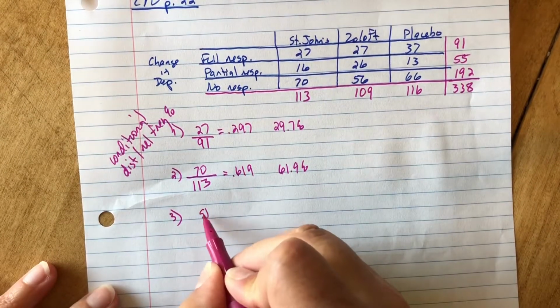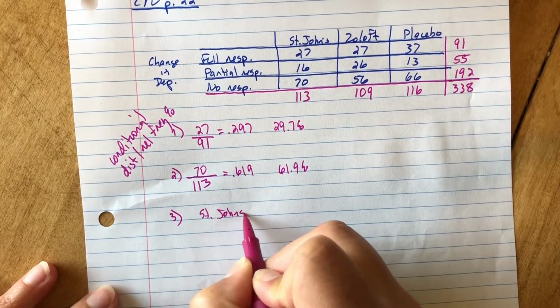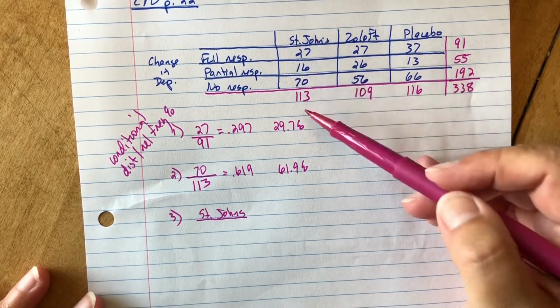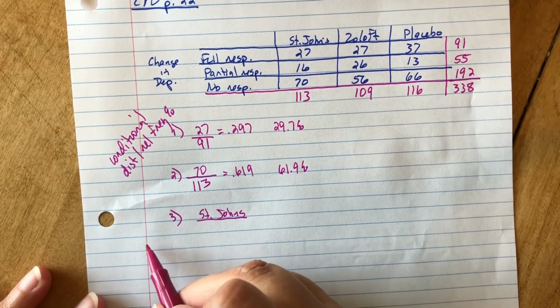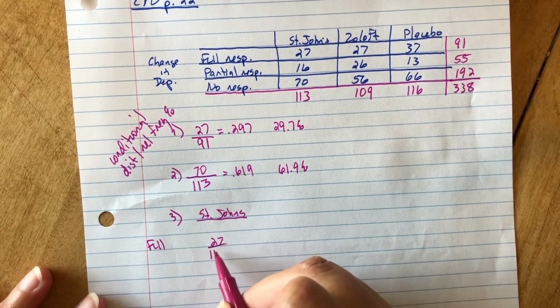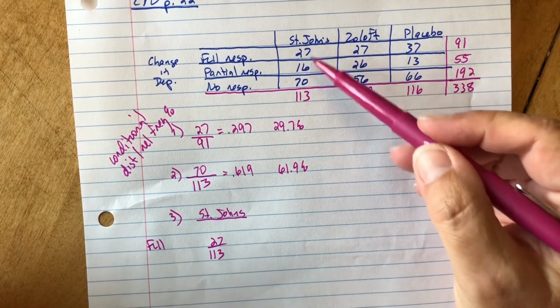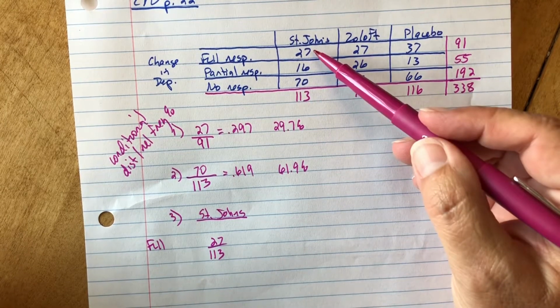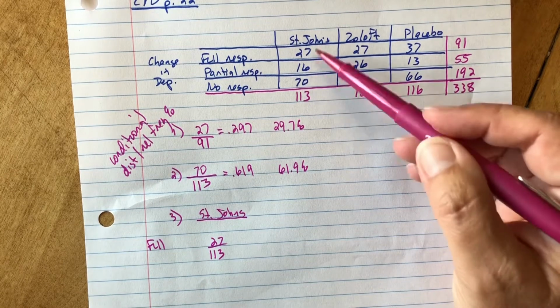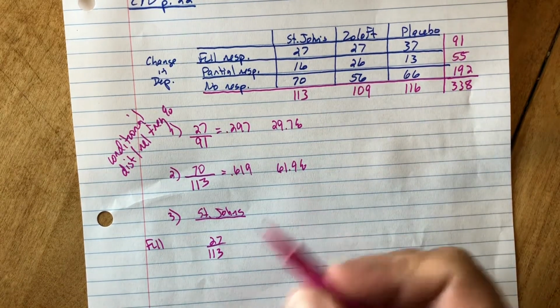So we'll do St. John's first. Okay. So of the people that took St. John's wort, I'm going to put full over here. So I had 27 out of 113. 27 out of 113 is the proportion of people that took St. John's wort that had a full response to the medication, or the herb.